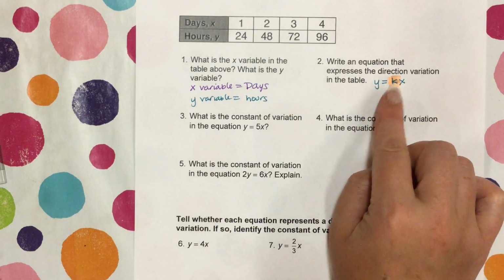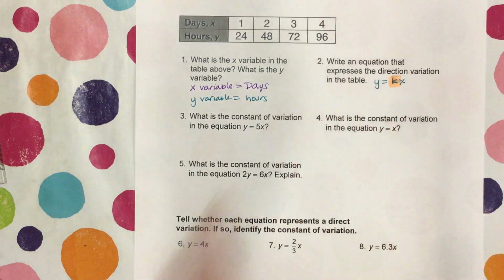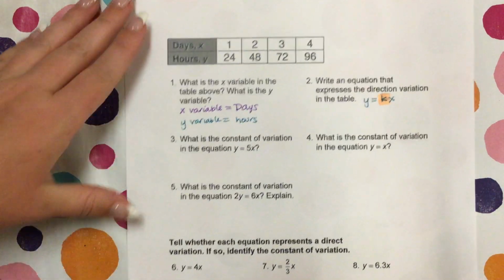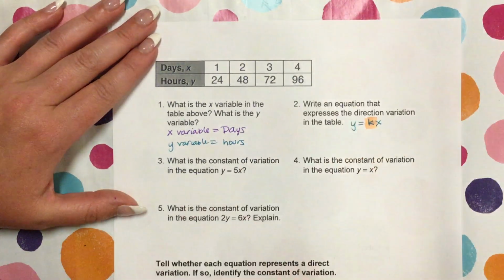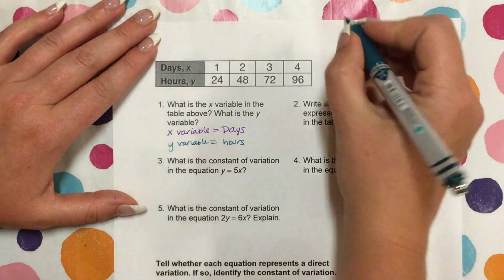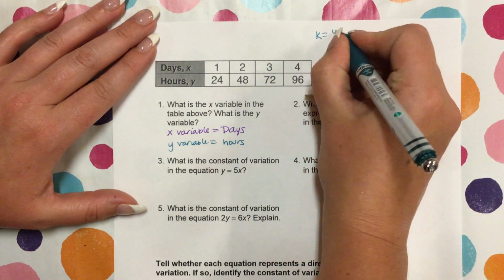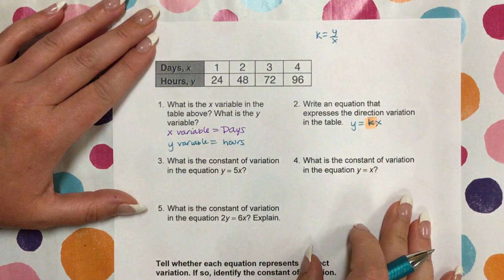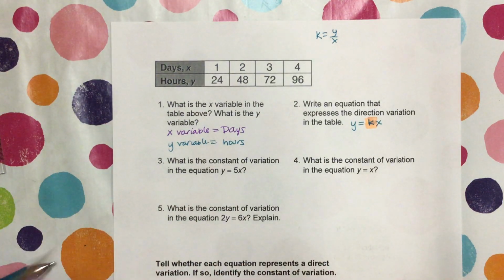So the only number you need to determine is the k. So let's go ahead and figure out what k is. We can do that. We know the equation for determining k is k equals y over x. So let's just start here.